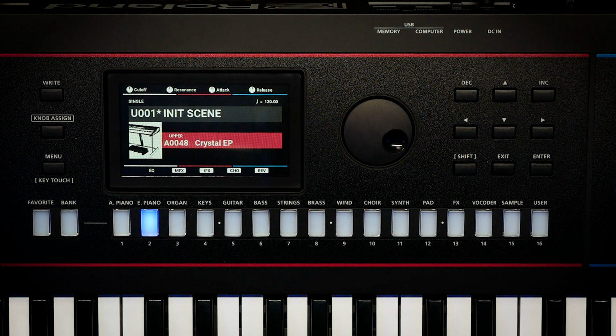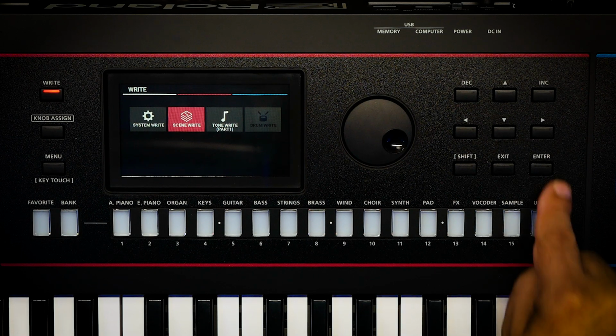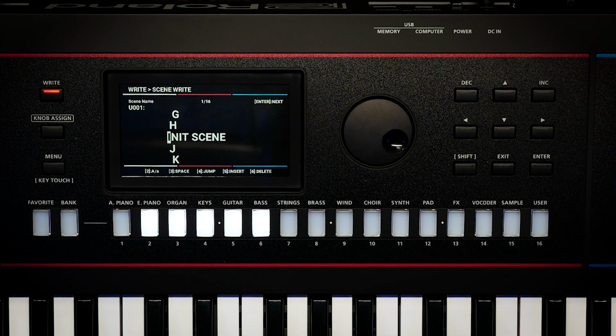If it turns out I like this tone and I want it to be a part of this scene and I want to save it in the scene, now all I have to do is press the write button, which is at the top left of the screen. And I would cursor to the right and make sure Scene Write is selected. Once Scene Write is selected, I would press the enter button. I could go ahead and rename the scene to whatever I want, and then I would press the enter button again and write that scene inside my user scene area.